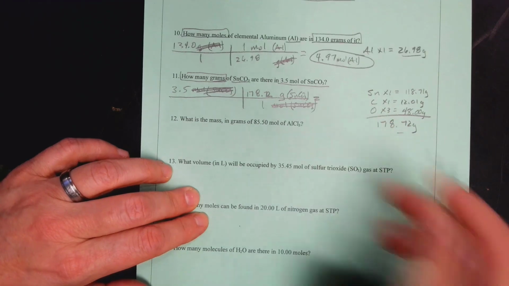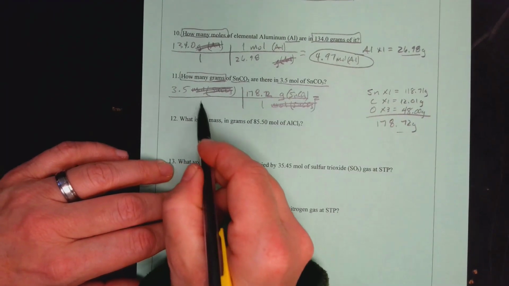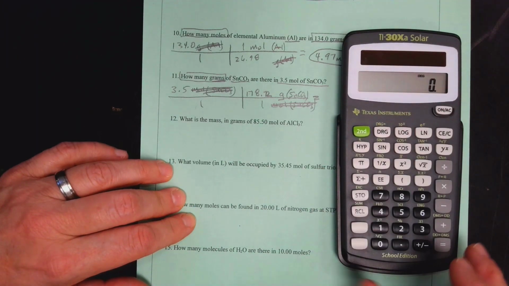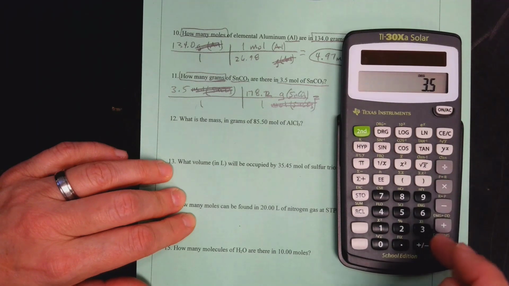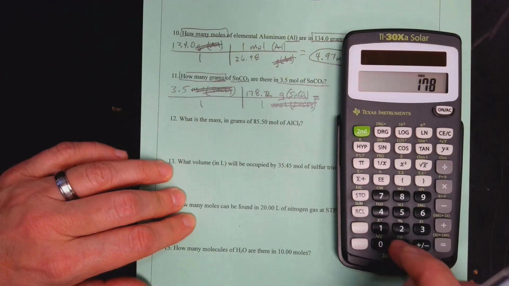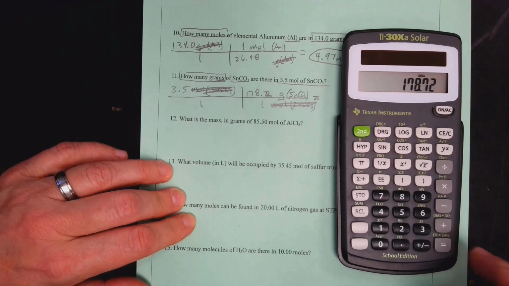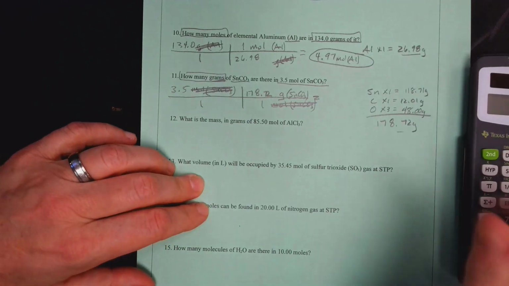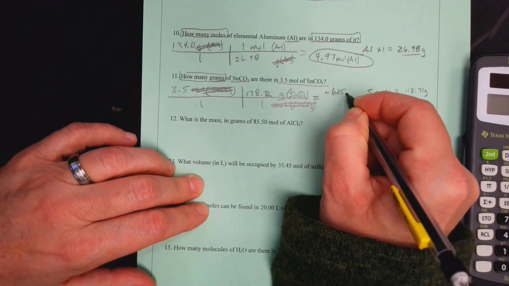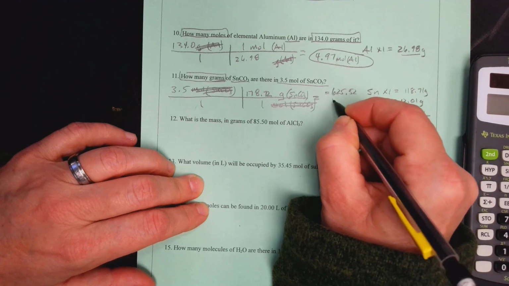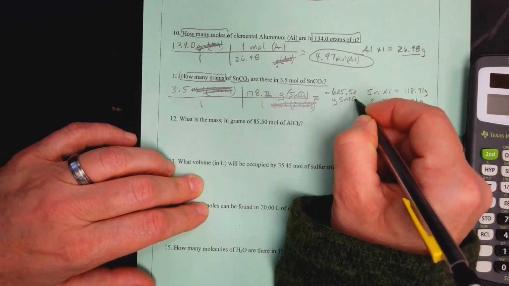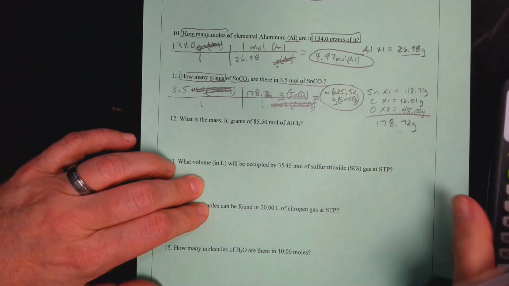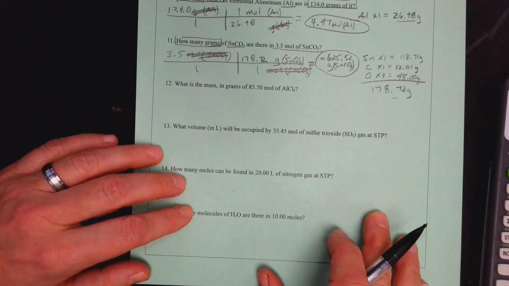This is the quantity that I'm going to put in right here, 178.72 grams. And so now I simply have to move across my T-chart and do my multiplication. Let's go ahead and do that. I'm going to take 3.5 times 178.72 grams, and I end up with 625.52 grams of SnCO3. And again, I'm going to circle that. That's going to be my final answer. It's a little compact. I just ran out of room over here. I didn't give myself enough room.